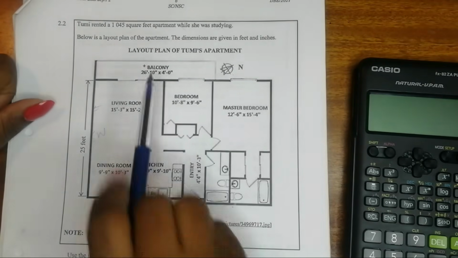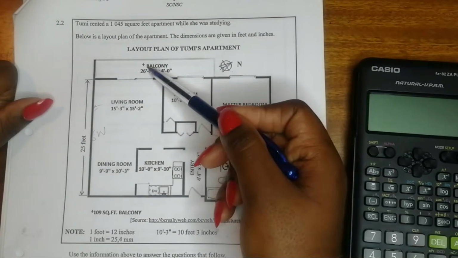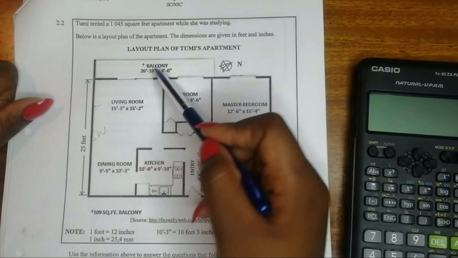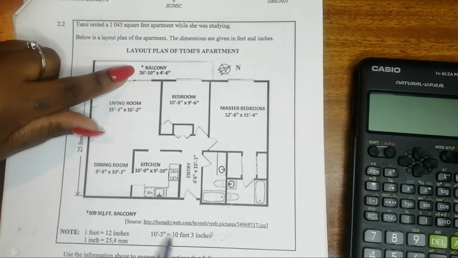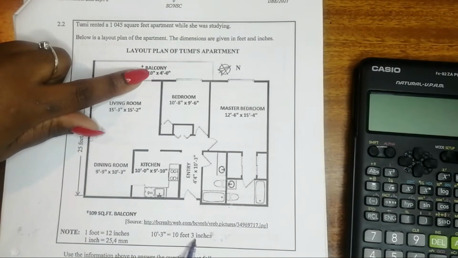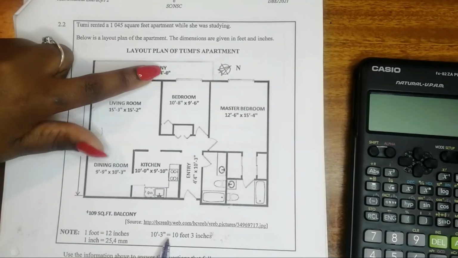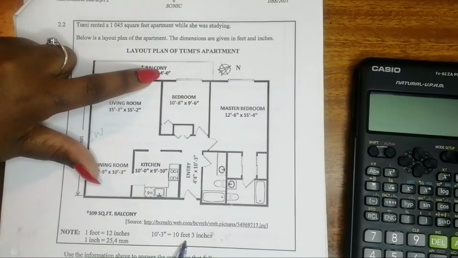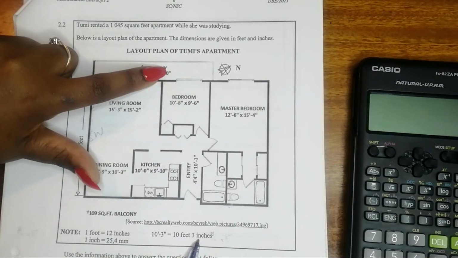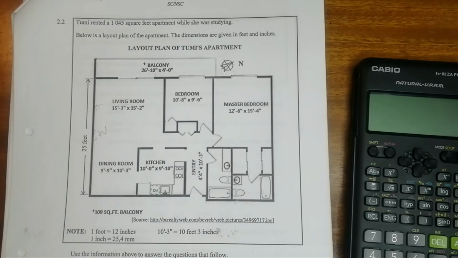For example, here we've got 26 with a single quotation mark, dash, 10 with a double quotation mark. What this means is 26 feet and 10 inches. Same here, we've got 4 with a single quotation mark and a 0 with a double quotation mark. So it's 4 feet and 0 inches. That is what that information at the bottom is giving us.